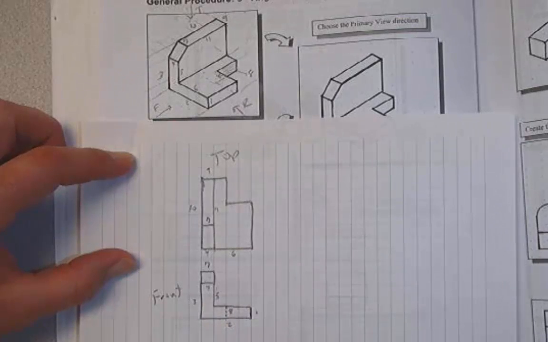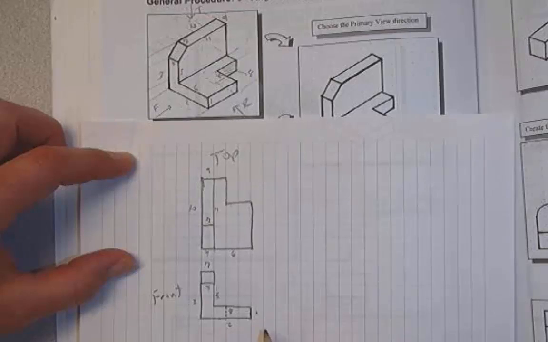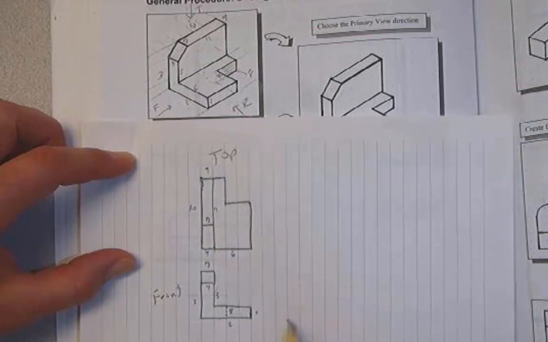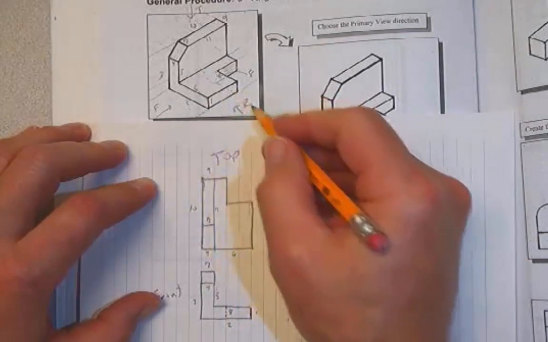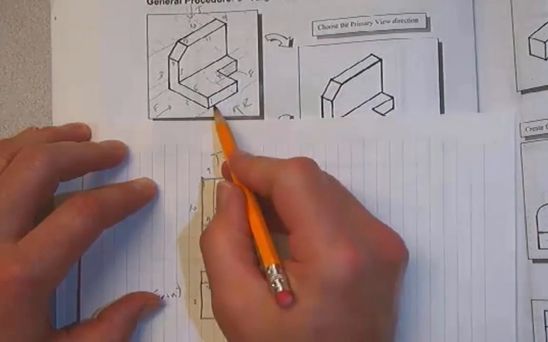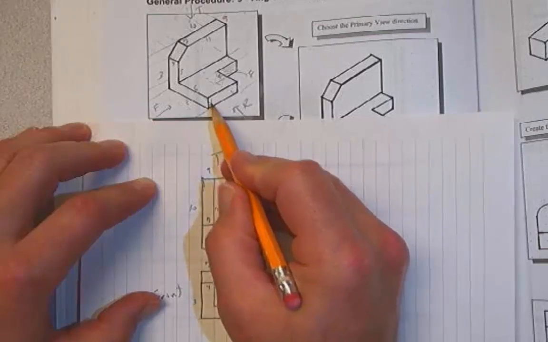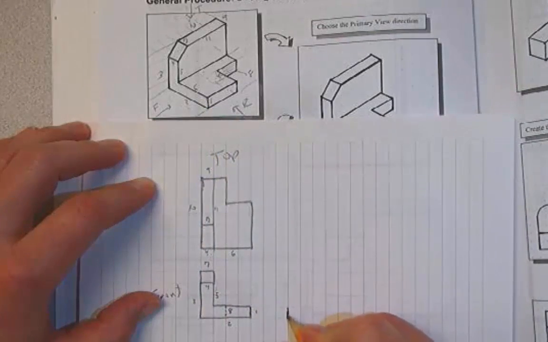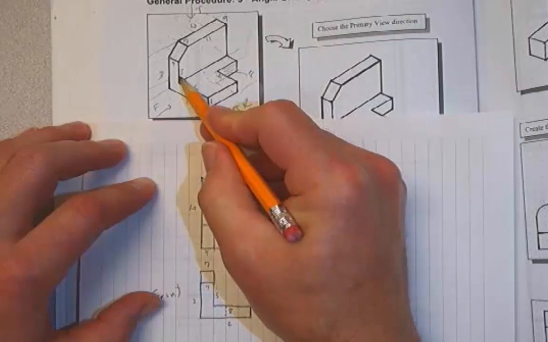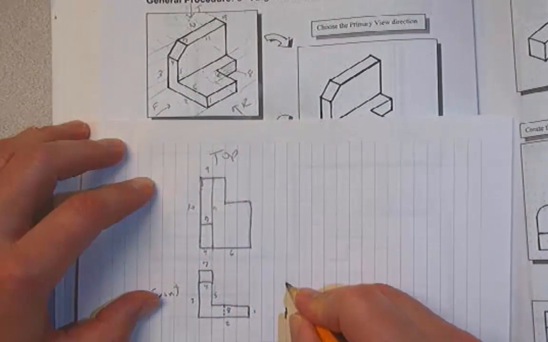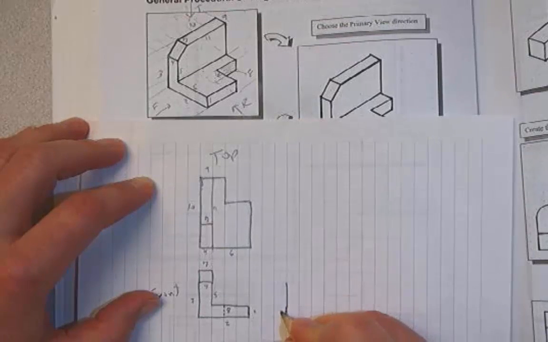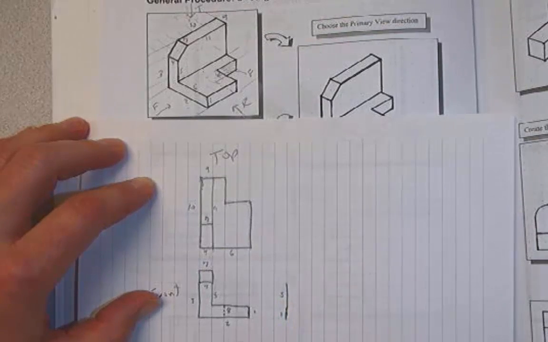So there we have the front and the top. Now, if we're going to do the right-hand side, let's go over 1, 2, let's go over 3 squares. So now, this would be the right side. I can see I'm going to see line number 1. That's going to be right there. But I'm also going to see line 5, which is going to go up 2 squares. Okay, so I have line 1, I have line 5.